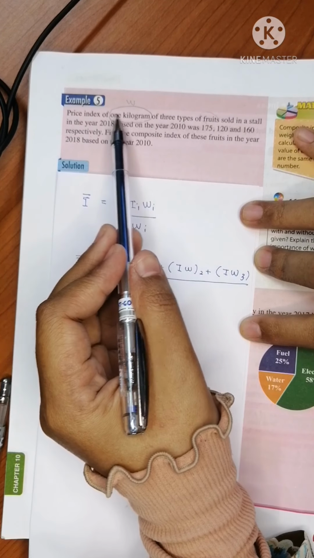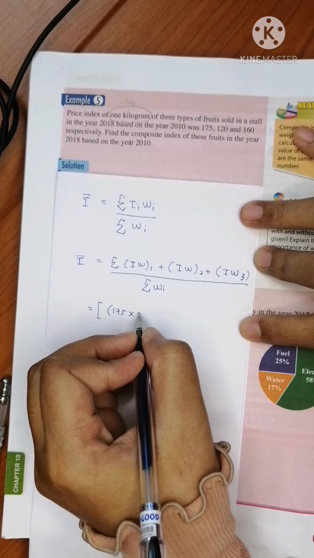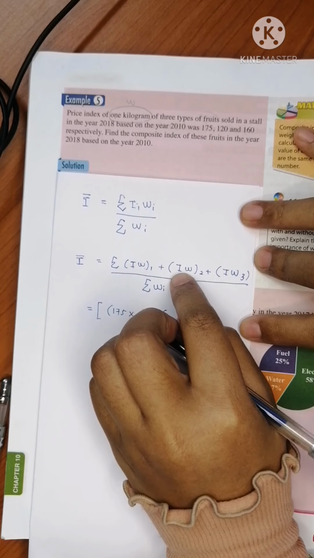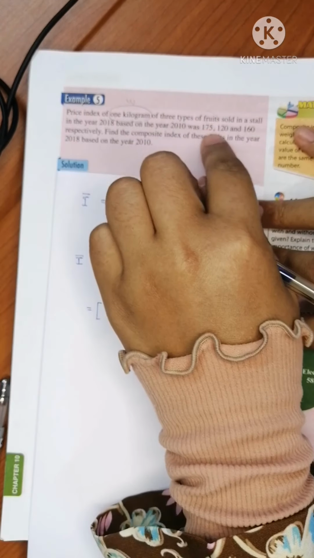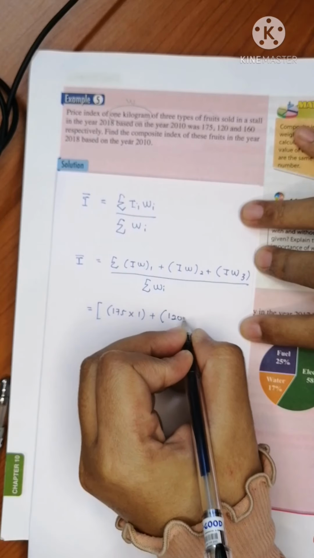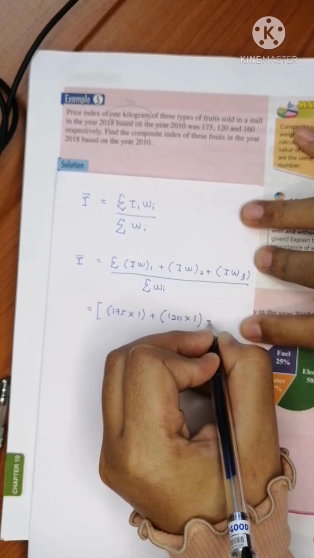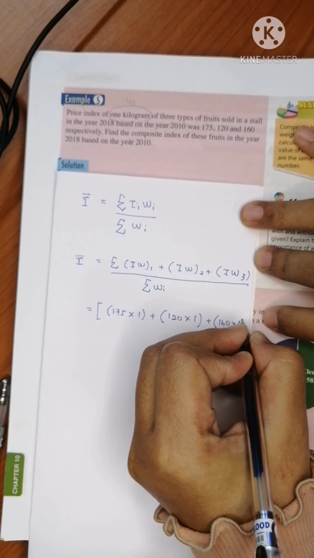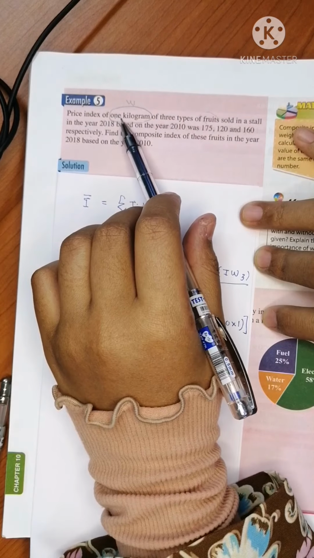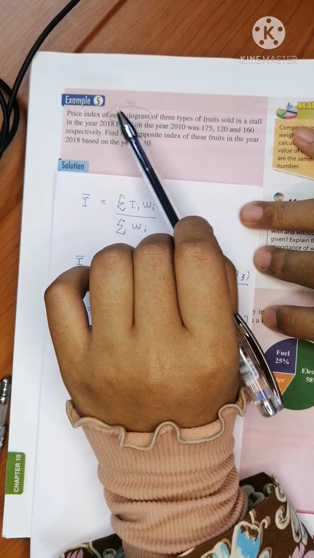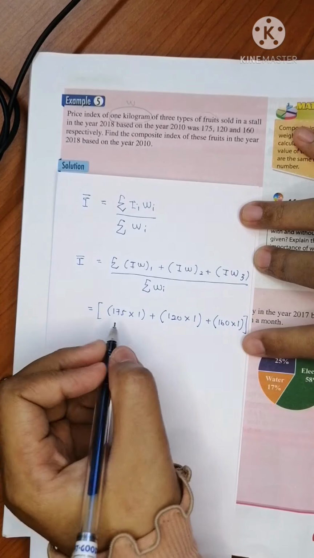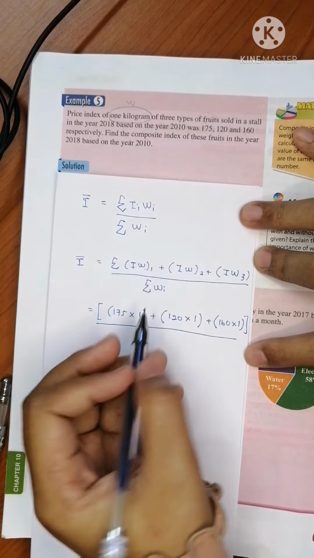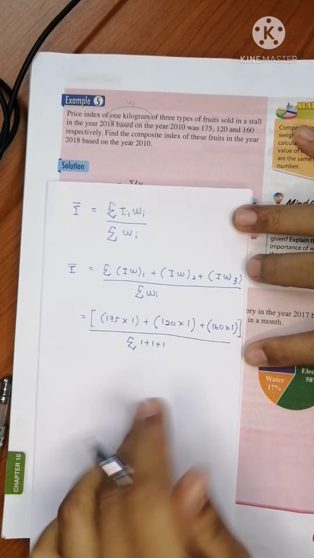All the fruits have the weightage of 1 kilogram, so multiply with 1, and then plus the index number for the second fruit, which is 120. 120 multiply with 1 also, and then plus the third fruit, 160, multiply with also 1, which is the weightage. All these 3 fruits have the same weightage, which is 1. And then we divide with the total weightage. So the total weightage is 1 plus 1 plus 1.